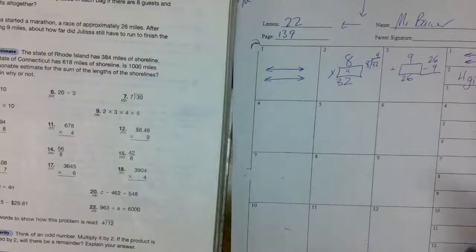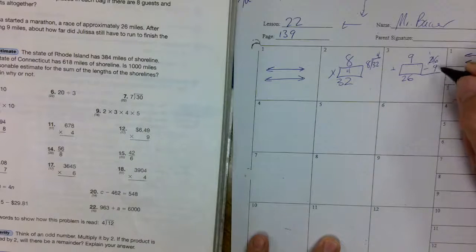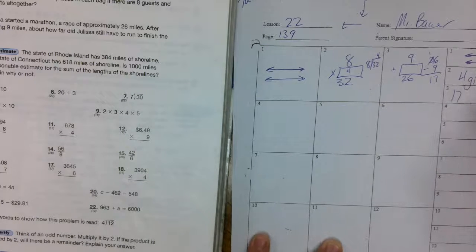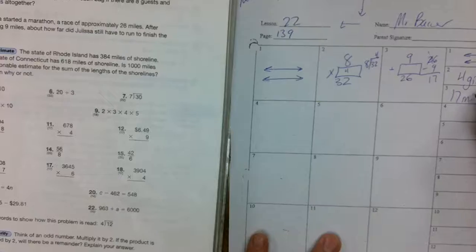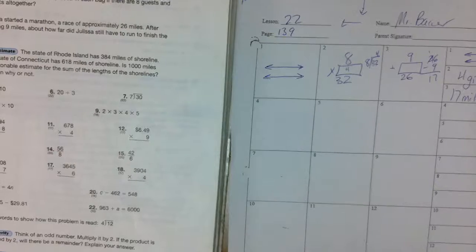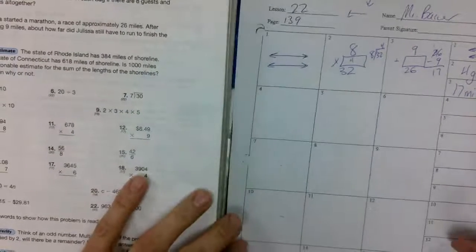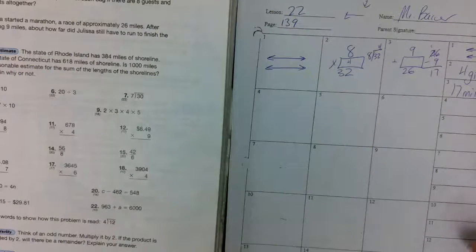26 minus 9. Cross out the 2. Make it a 16. 16 minus 9 is 7 and 1. Oh my goodness. She's run 9 miles. That sounds like a long way. And she's got 17 miles yet to run. Makes me tired just even thinking about it. Maybe one of you will be a long distance runner sometime and run long distances like that. Let's check out number 4 as long as we're here.